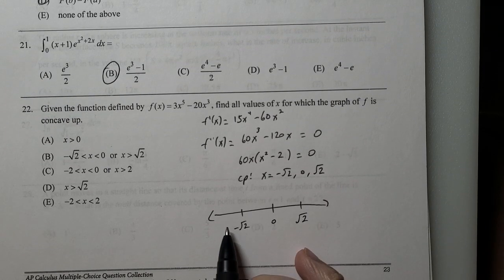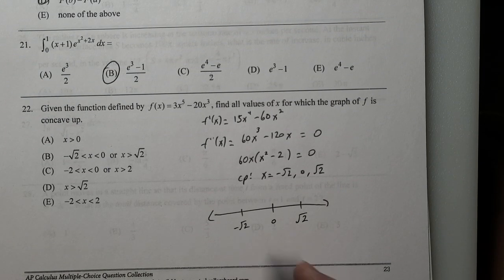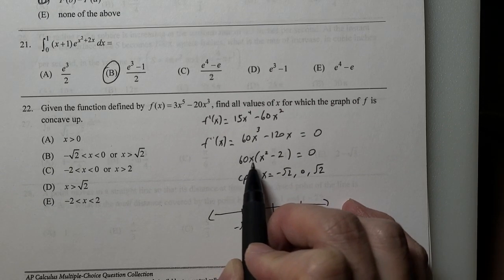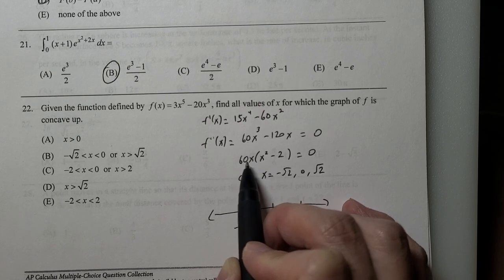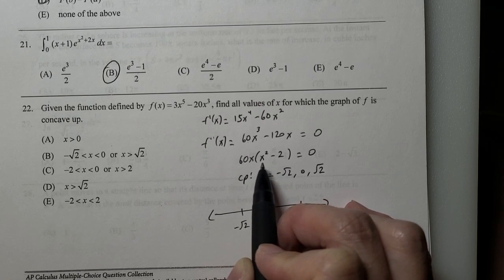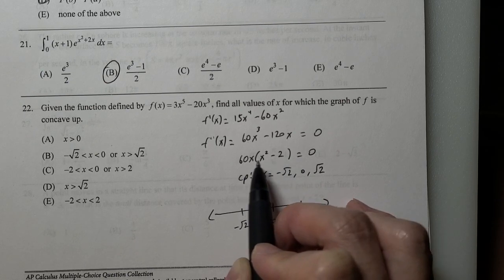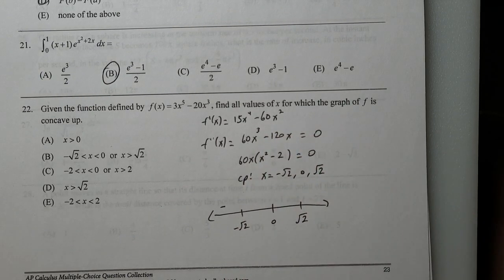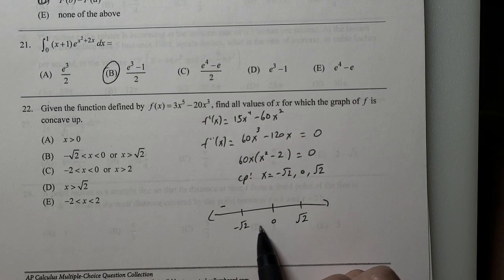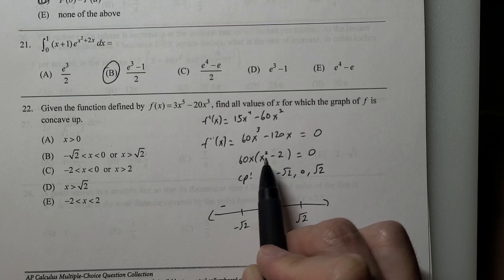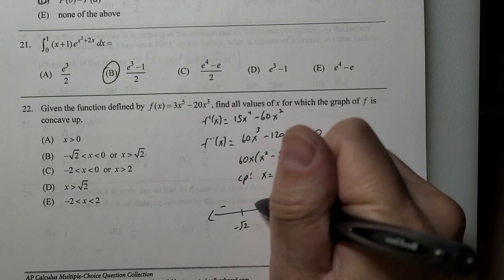We plug in some number much less than negative root 2, a huge negative number. What's the sign of f double prime? So we can plug it in here. Plug in a huge negative number here. That'll make this term negative. Huge negative number squared, that's positive. Minus 2, that's still going to be positive. So negative times positive, that is negative. We plug in like negative 1, that's in between these 2 points. This term would be negative. This term would be what? It'll be 1 minus 2, which is negative. So negative and negative, 2 negatives make a positive.